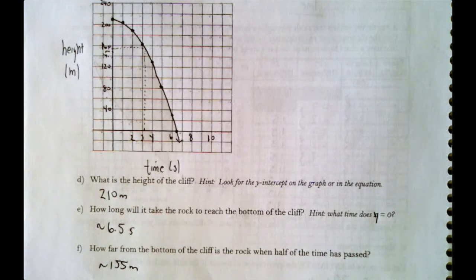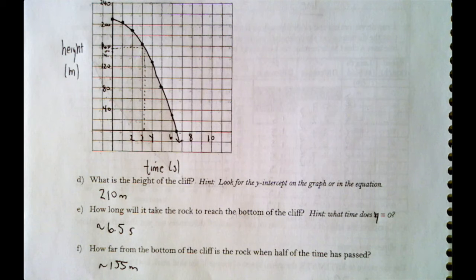All right. So that's creating a table, graphing a parabola, and using the graph to answer some questions. And that's it for lesson 5.5. There was a warm-up at the beginning of the lesson in your lessons package. We're not going to include that warm-up, so don't worry about doing that. Just the lesson here.